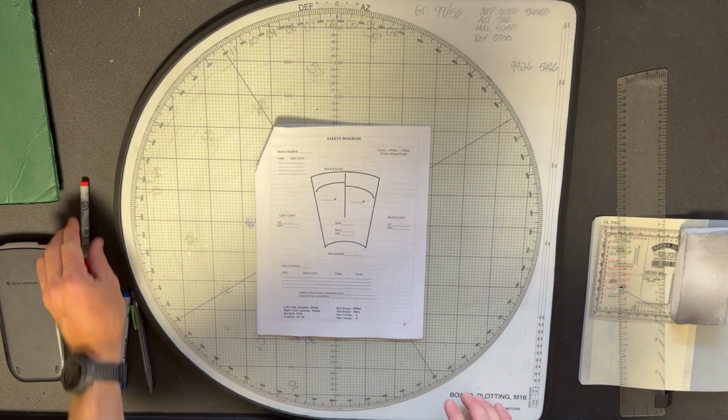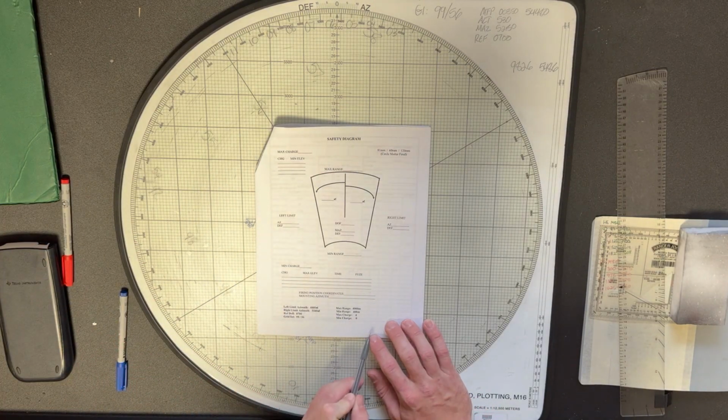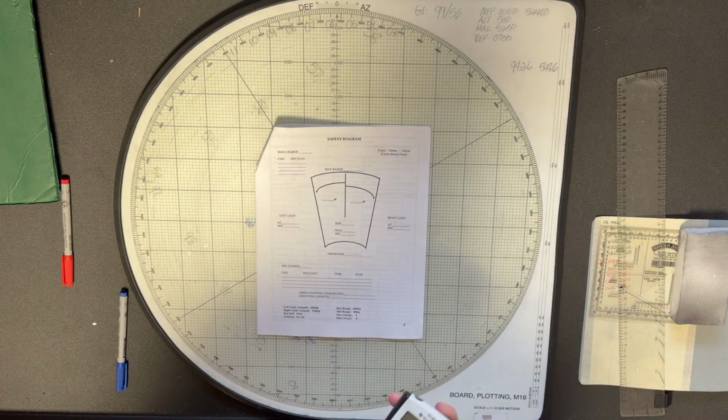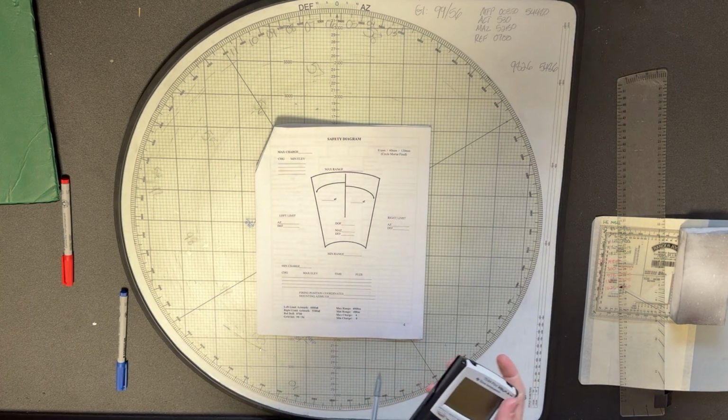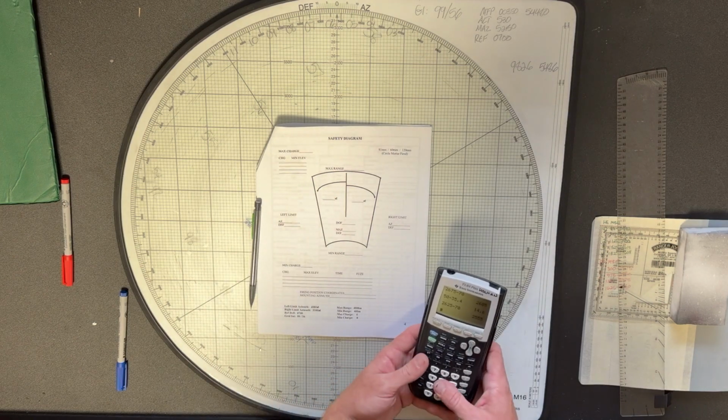We'll just put that center of the board since we're not using our board for this. We have all the pertinent information we need down here in our bottom. So the first thing I like to do is find my direction of fire. I'll take my left limit azimuth and my right limit azimuth, and I'll find the difference between the two.